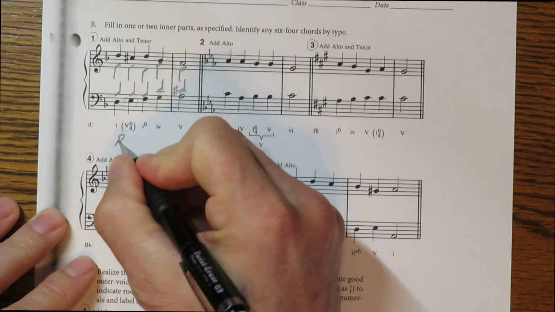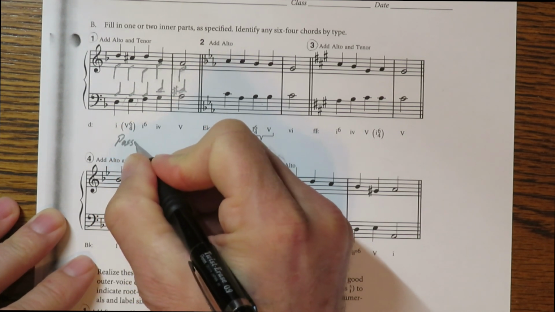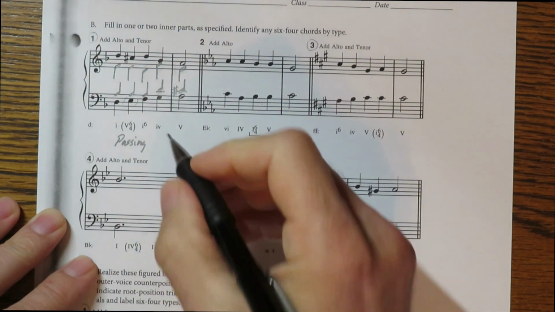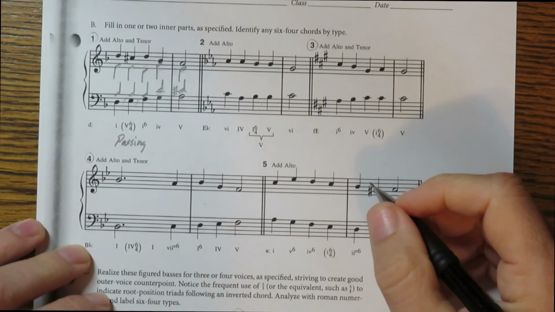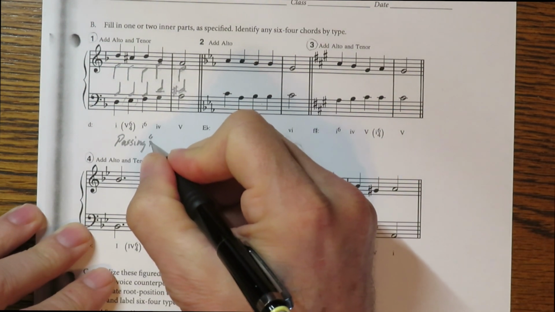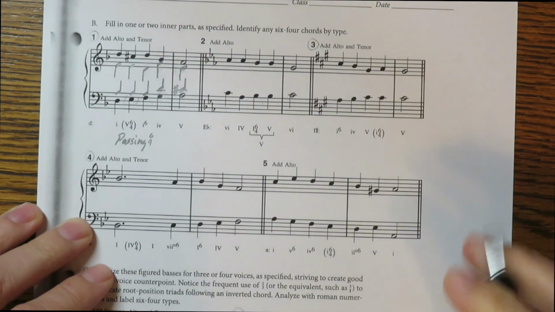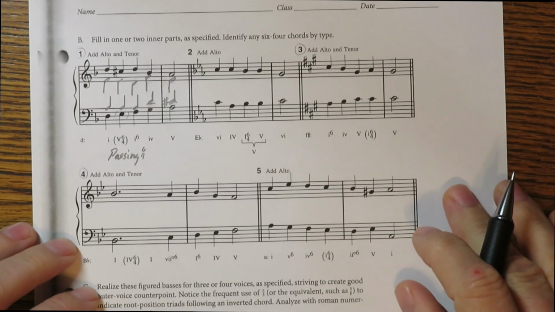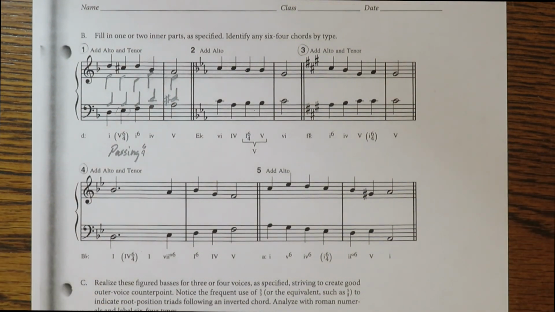So it's a passing 6/4. Okay. Now I'm gonna put 6/4 just in case. Yeah. Don't want to confuse it with like a passing tone or something. Okay, so number 1 is done.